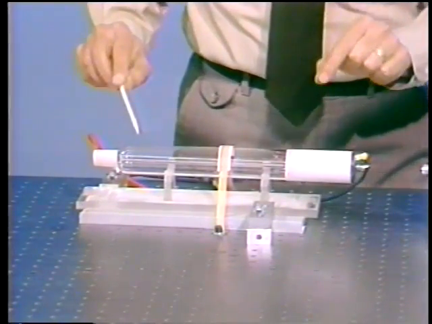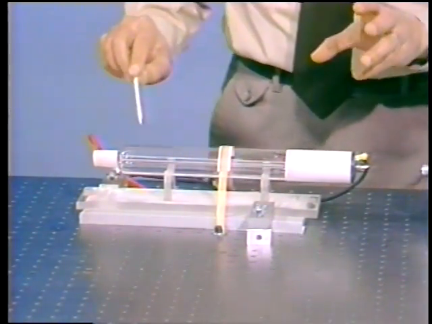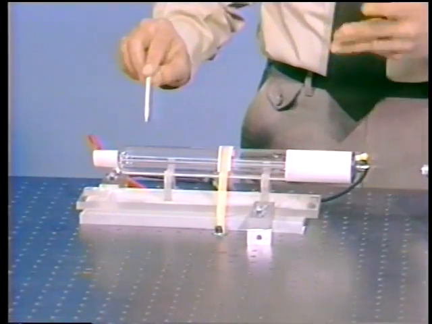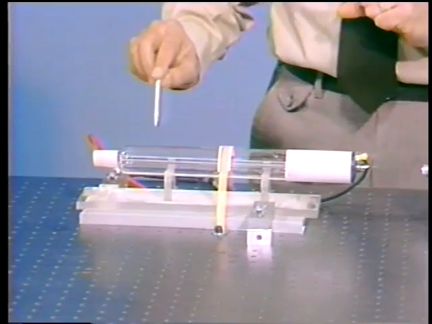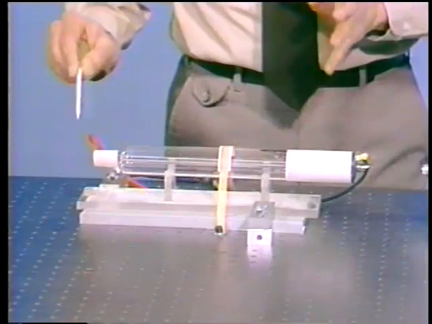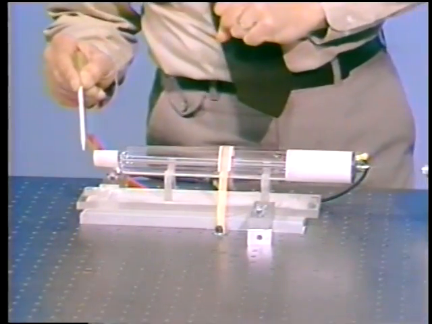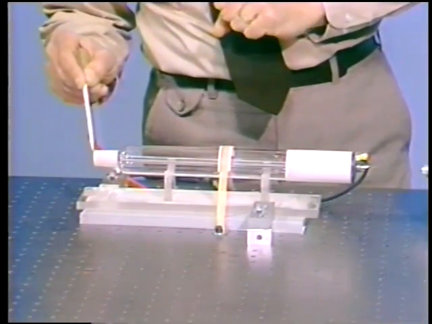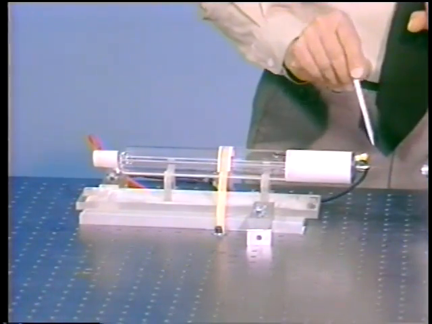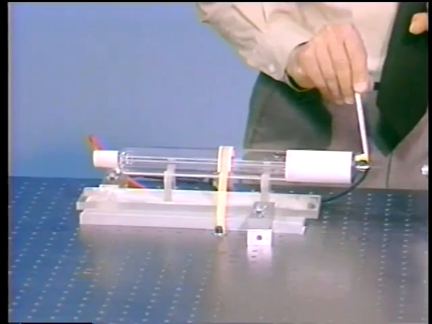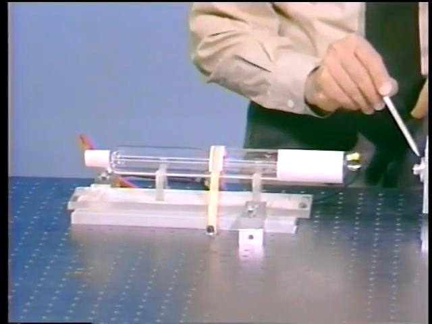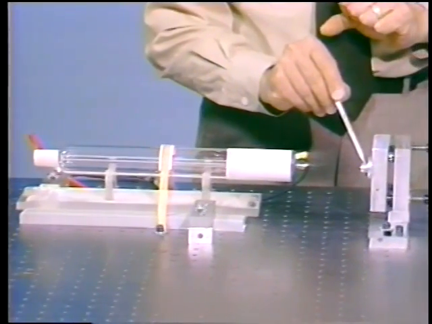The diameter here is of the order of 2 millimeters, 2.5 millimeters or so, while before the bore diameter was about 1.5 millimeters. One mirror is attached to the discharge tube over here, and the other end of the discharge tube has a Brewster window so that we can place the second mirror over here.